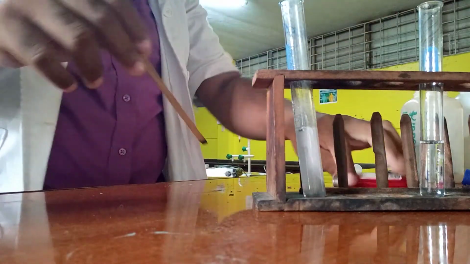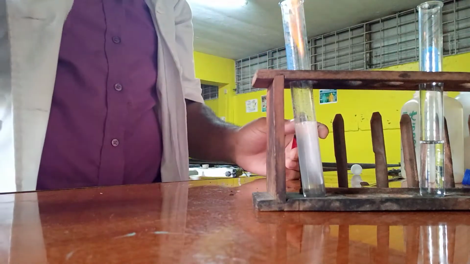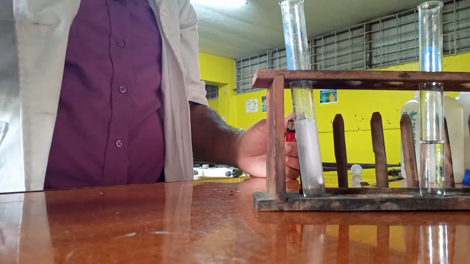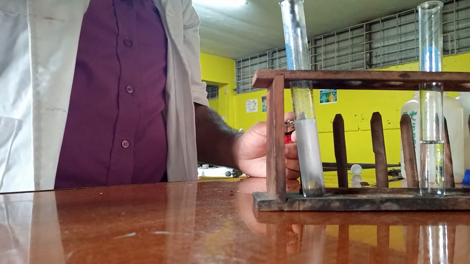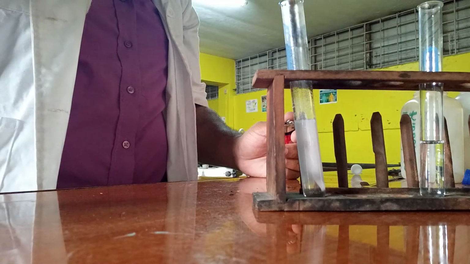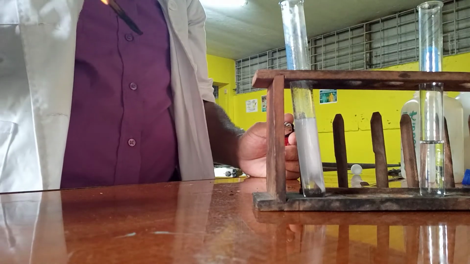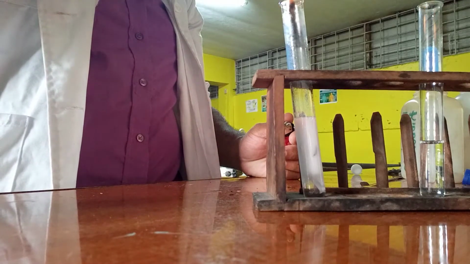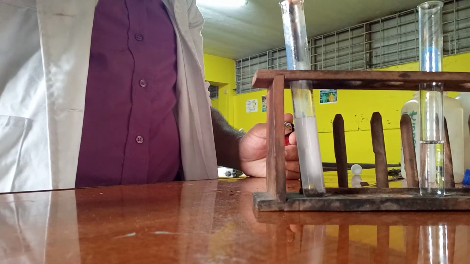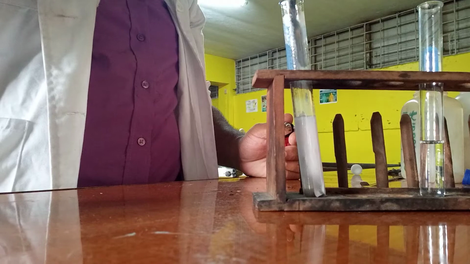Hold on. I hope you heard that. I want the gas to put out the splint, not me bouncing it. More gas is supposed to be in there, so I'm going to slowly place it inside. Slowly, and it goes out.